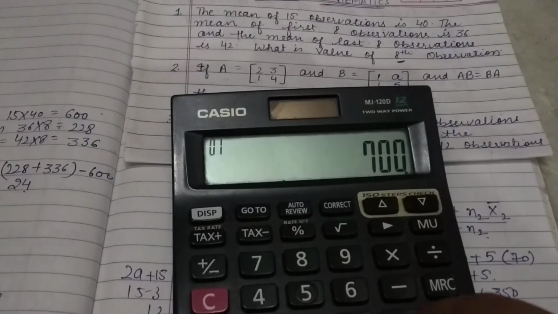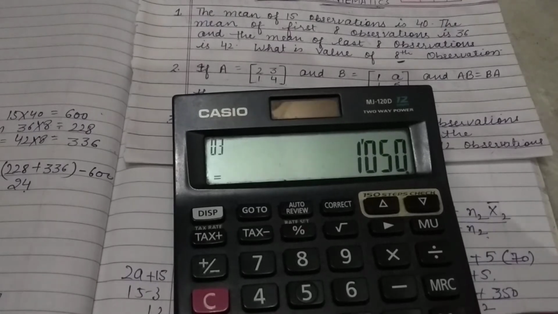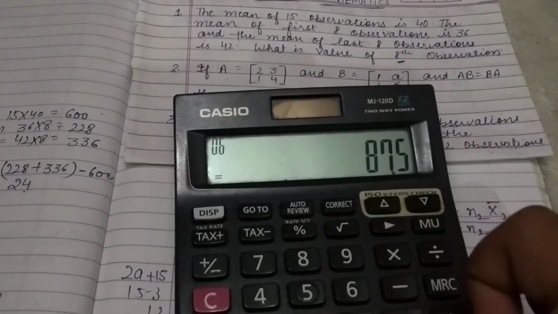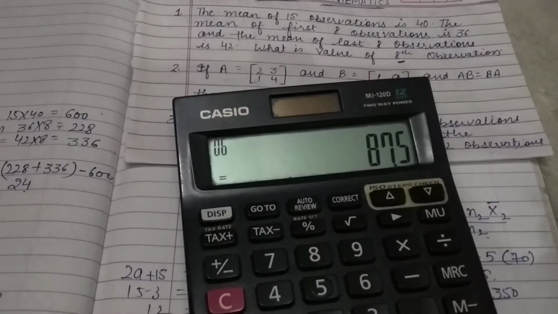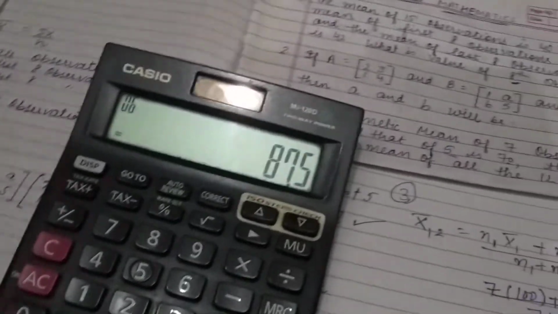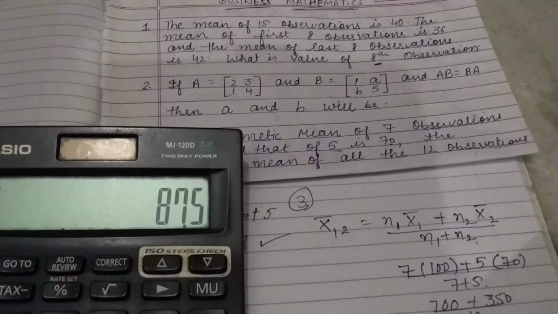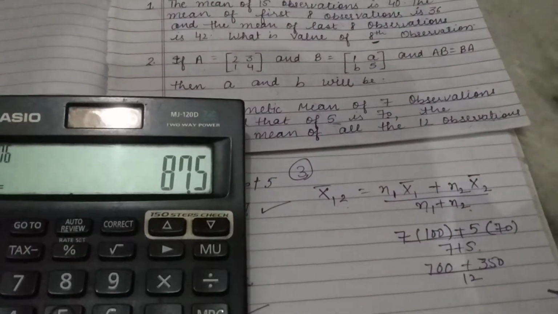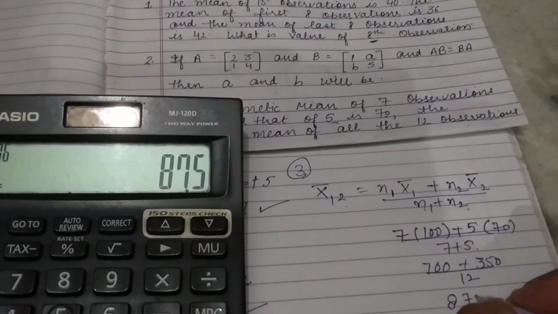700 plus 350 is equals to divided by 12, and the answer is 87.5. So the answer for this question is 87.5.